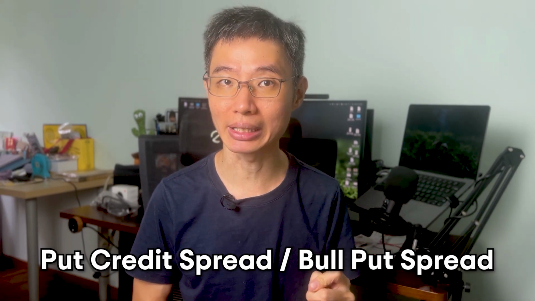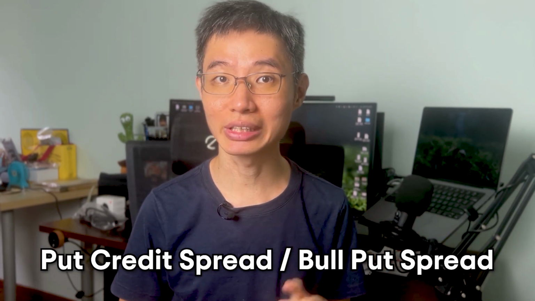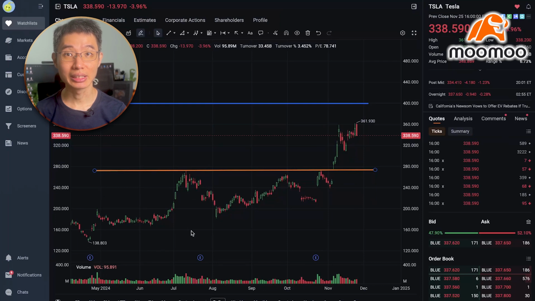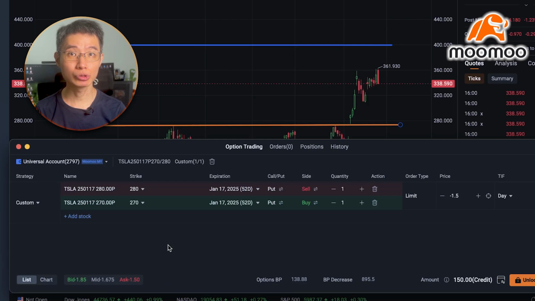On the other hand, if I'm feeling bullish and I don't believe the stock will drop below a certain price, I can do a second type of credit spread called the put credit spread, or what some people like to call the bull put spread. For example, if I don't believe that the stock can go below this price, I can do a put credit spread at this range, which will give me a $150 upfront credit.